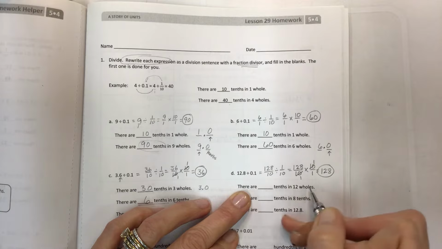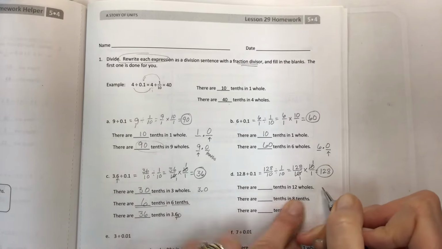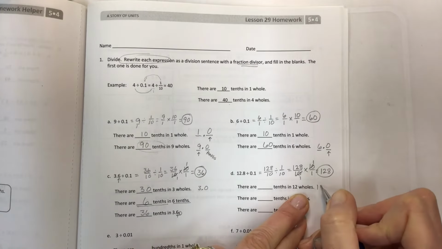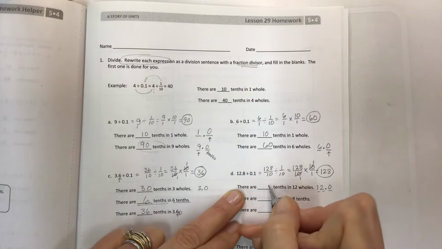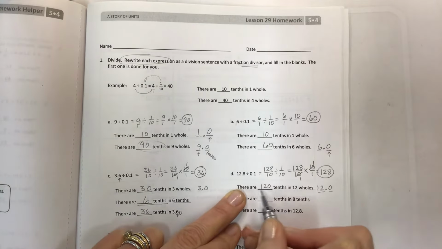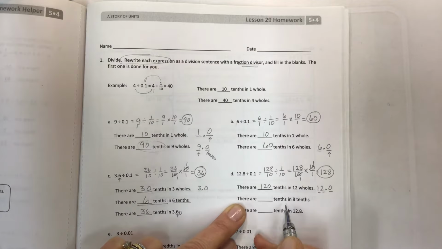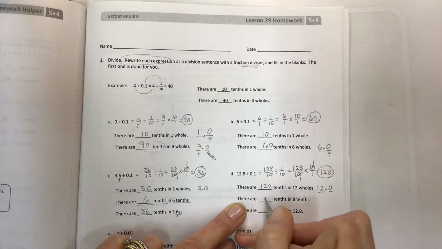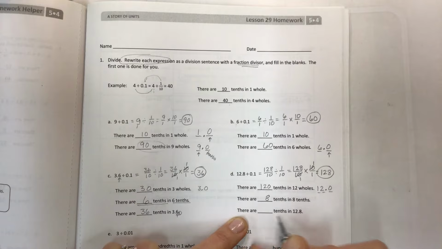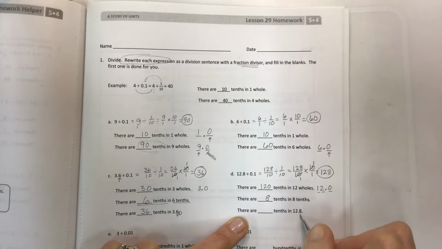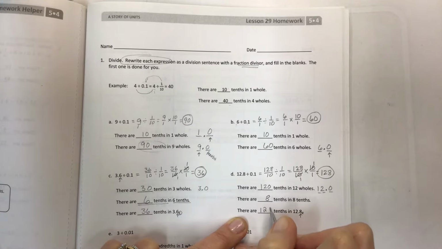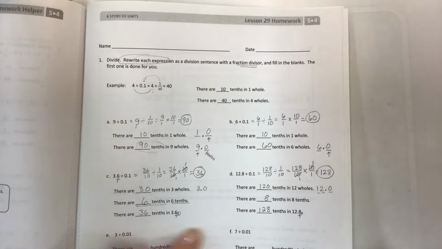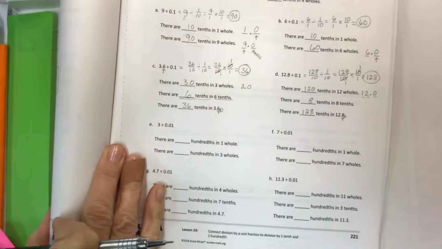How many tenths in 12 wholes? So again, if you want to know, put it in decimal form. That's what it looks like. So there would be 120. There are how many tenths in 8 tenths? Oh dear. And so how many tenths are in this number here? This is not a decimal, it's a period. 128.